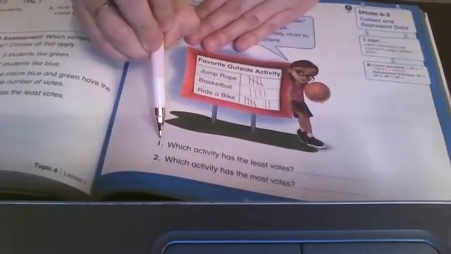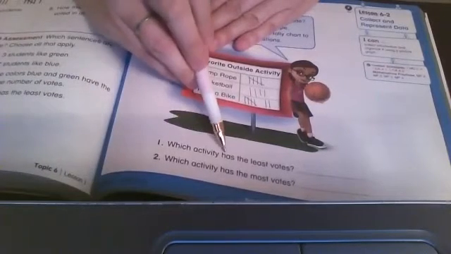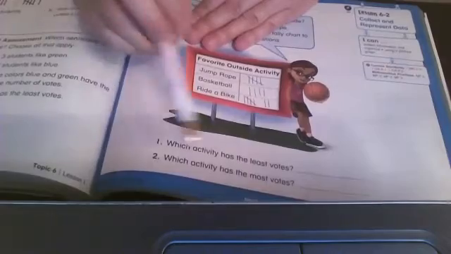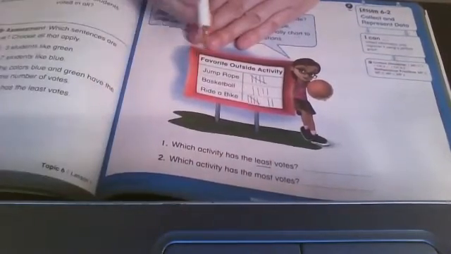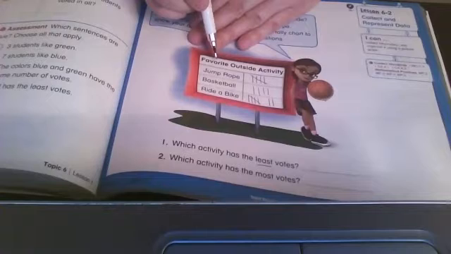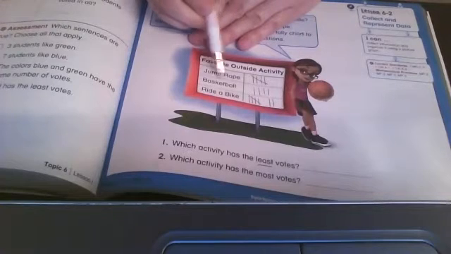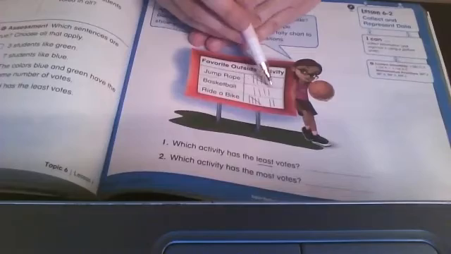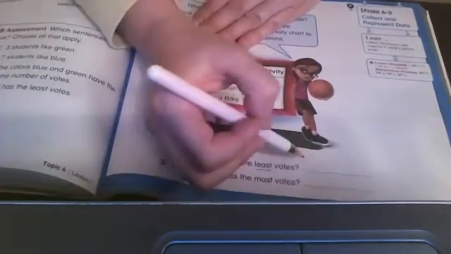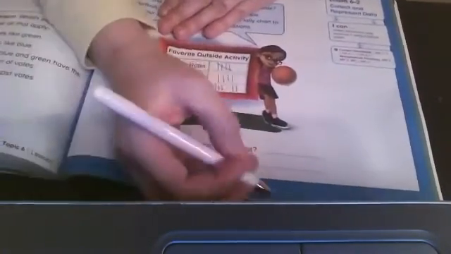The first question is, which activity has the least votes? So least is just another word for smallest. So if I look here at my tally chart, I see that basketball only has 4 votes, right? In comparison to the other one, basketball has the least. So we're going to come here and we're going to write basketball.